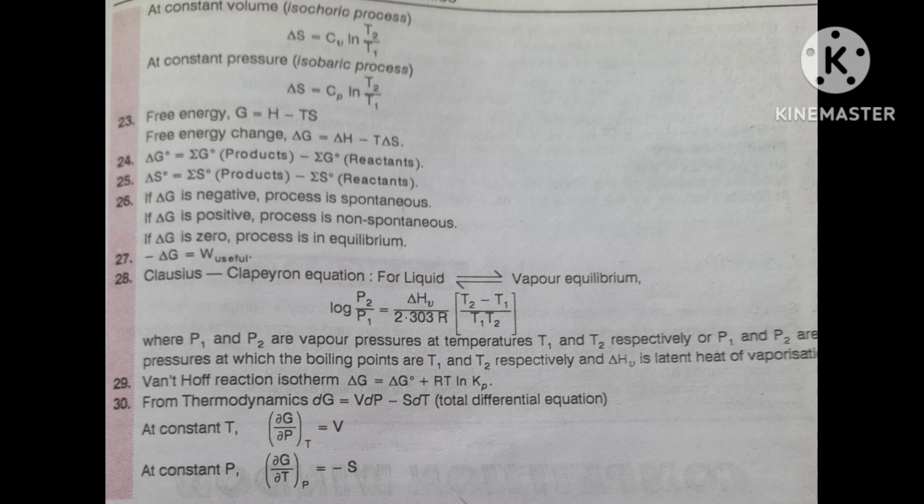That is one relation. Second relation: now make pressure constant. Then V dP will become 0, because pressure is constant and dP is 0. Then V into 0 is 0, and dG is equal to minus S dT.